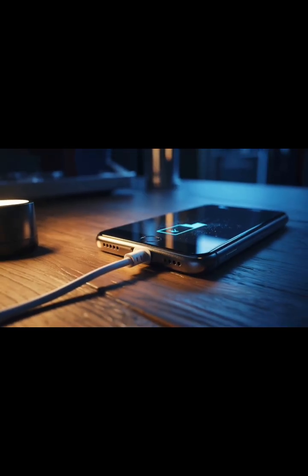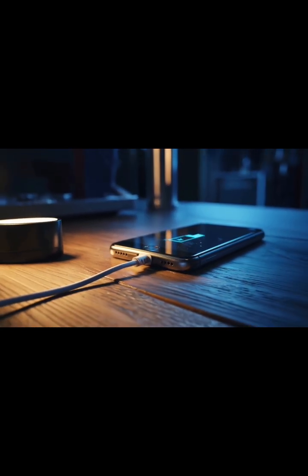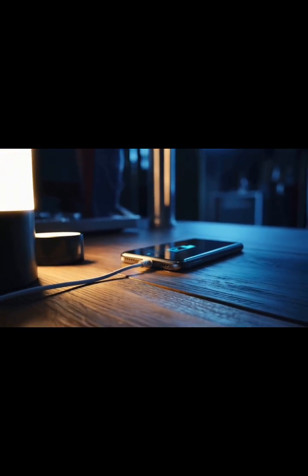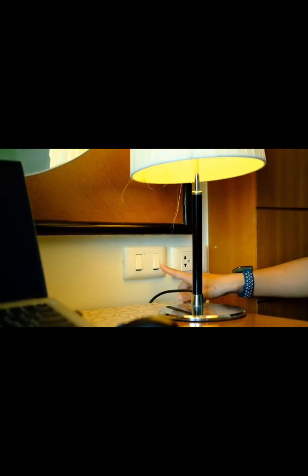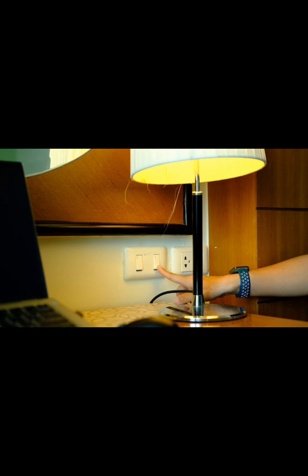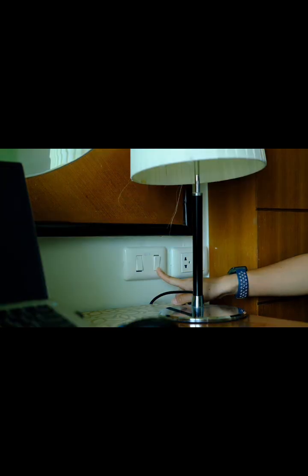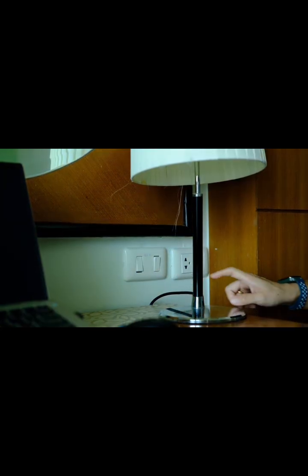Electricity powers almost everything around you, from your phone, to your lights, to your fan. But did you know there are actually two completely different types of electricity? AC and DC. You use both every single day, but most people don't even know the difference. So, what exactly is AC? What is DC? And why does it even matter? Let's break it down in the simplest way possible.